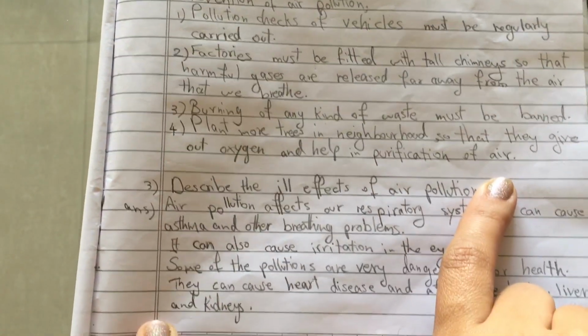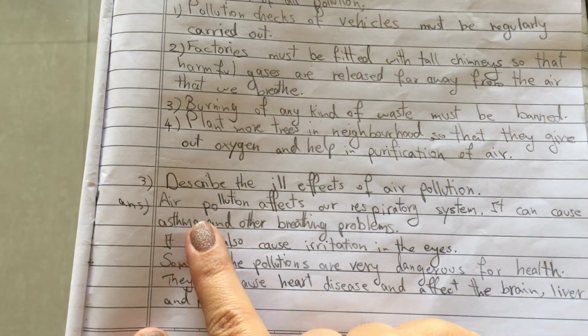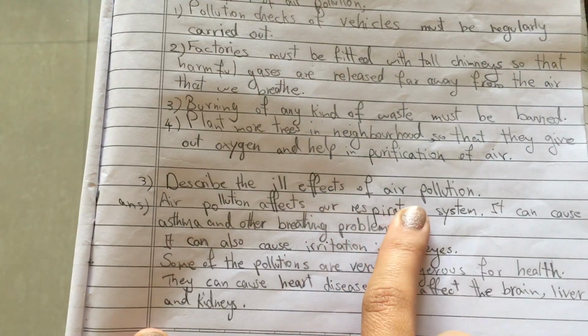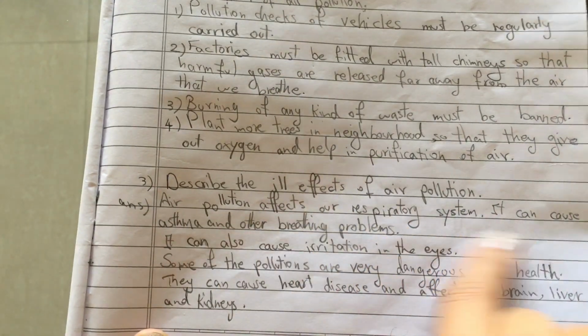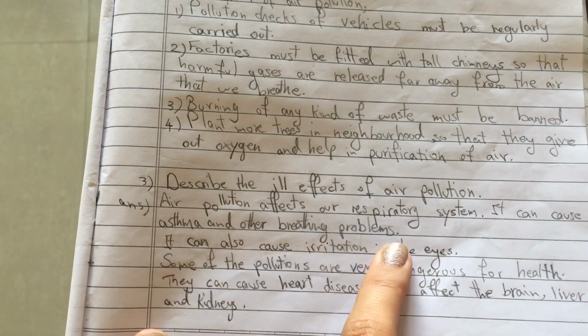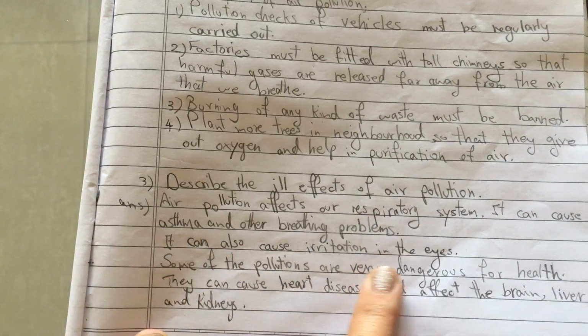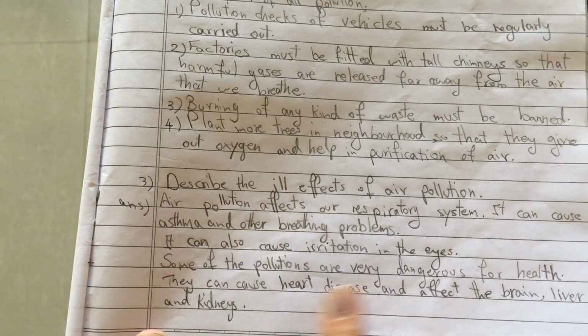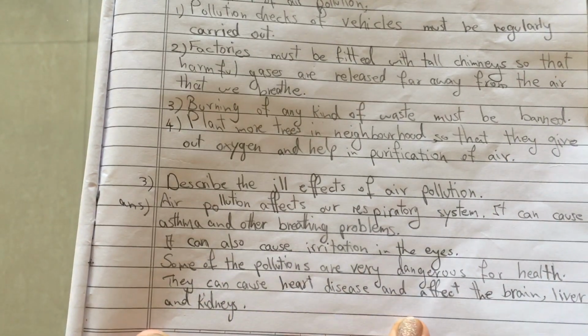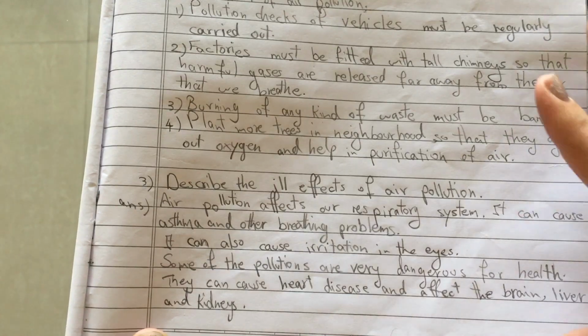Question number 3. Describe the ill effects of air pollution. Air pollution affects our respiratory system. It can cause asthma and other breathing problems. It can also cause irritation in the eyes. Some of the pollutants are very dangerous for our health. They can cause heart diseases and affect our brain, liver, and kidneys.